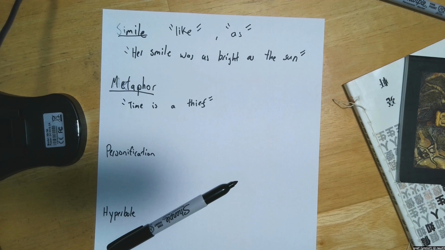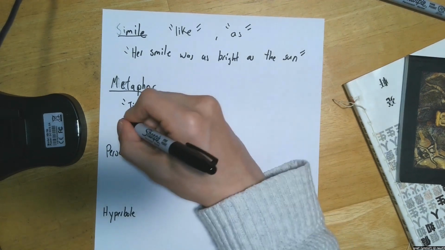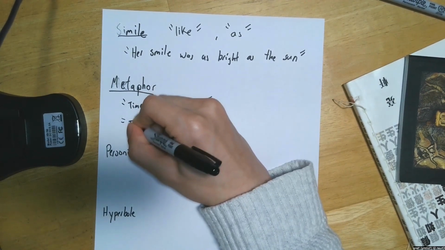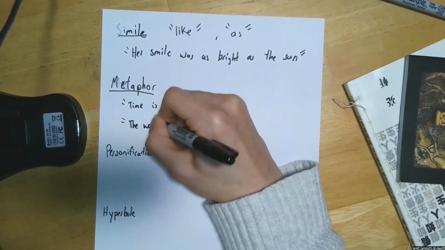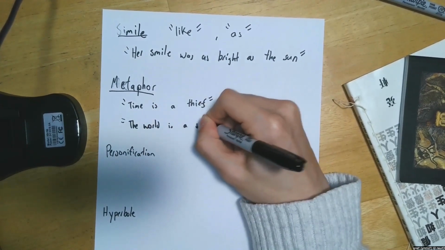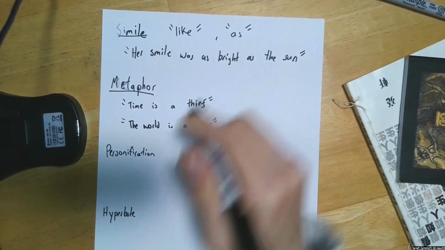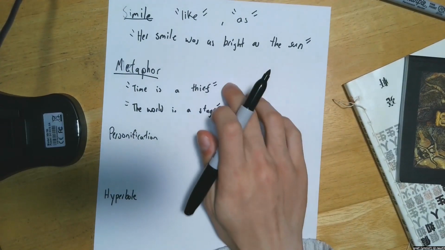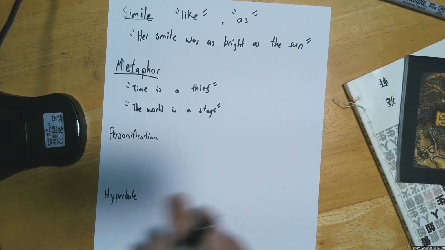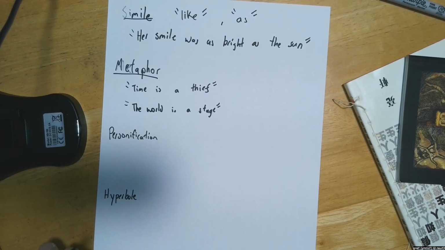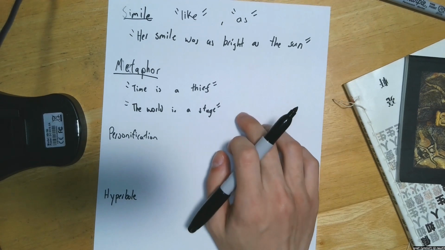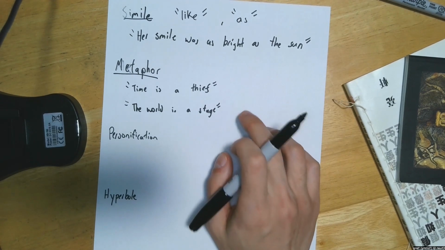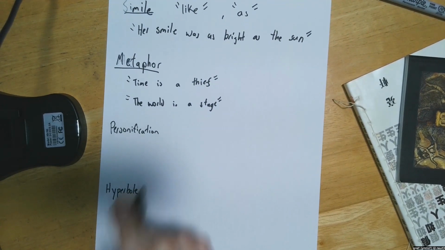Or the most famous one is by William Shakespeare, saying, "The world is a stage." Now, this idea of the world being a stage, it's not literal, just as saying time is a thief is not literal, but it's a sense that we're communicating this sort of imagery. Metaphors are something that's very often seen in poetry and a lot of fiction, so this is something to definitely keep in mind.